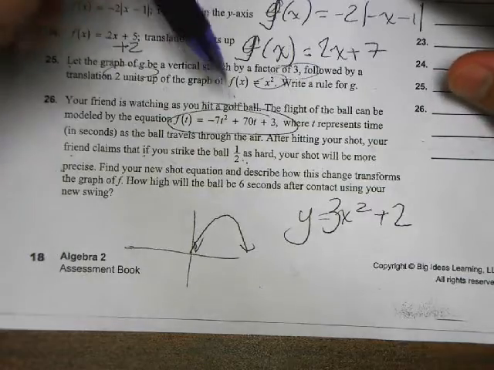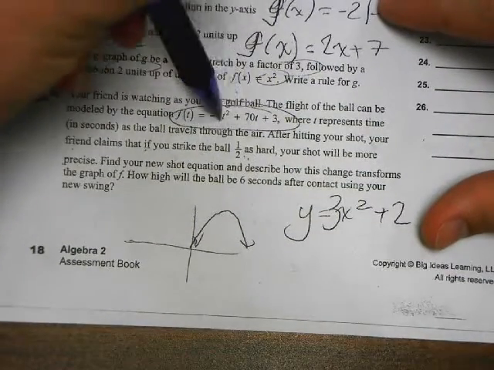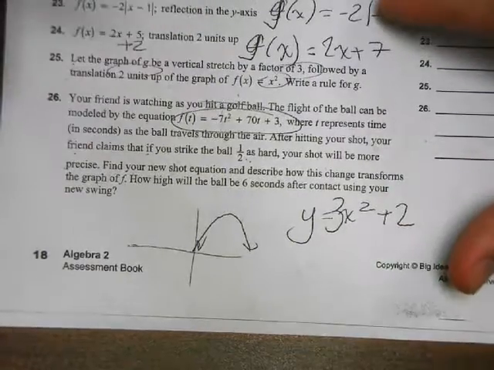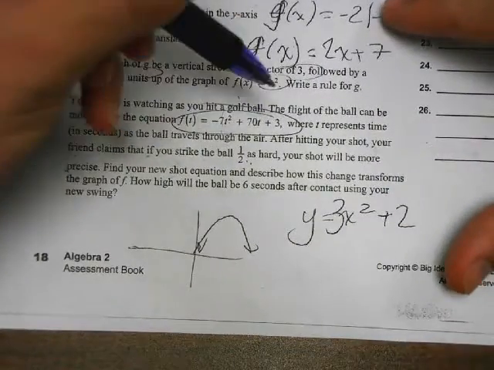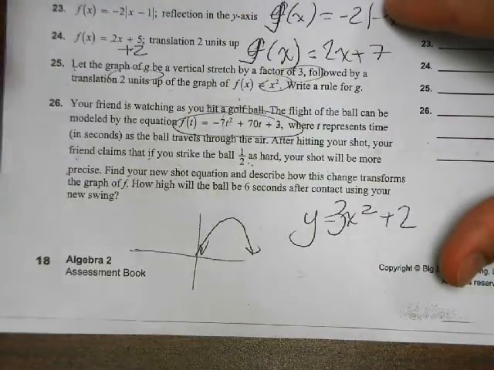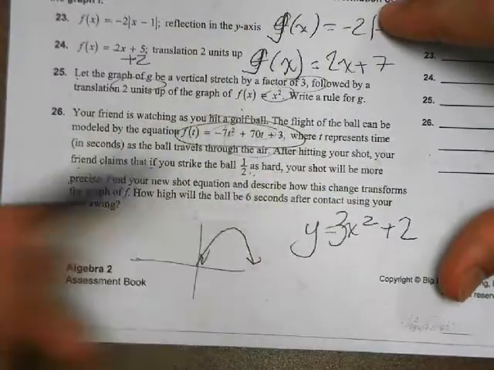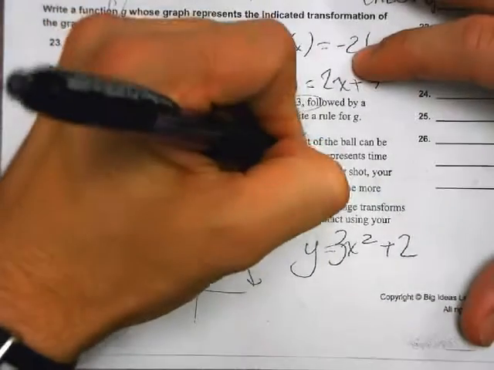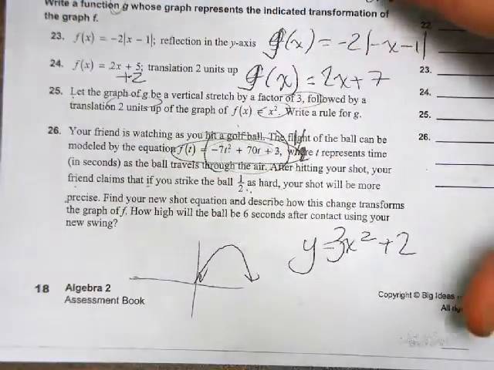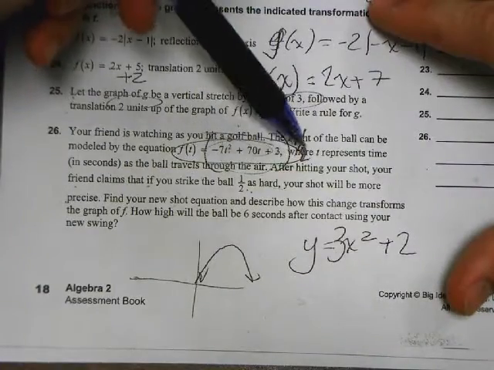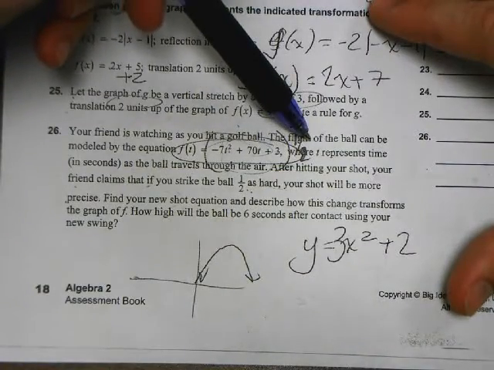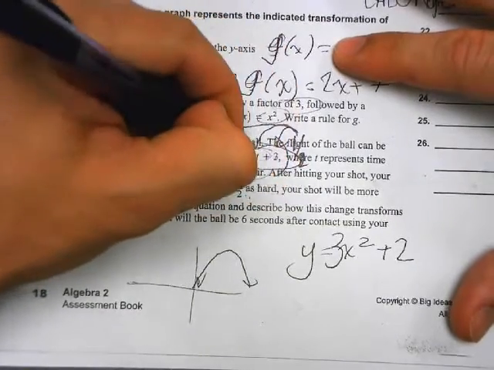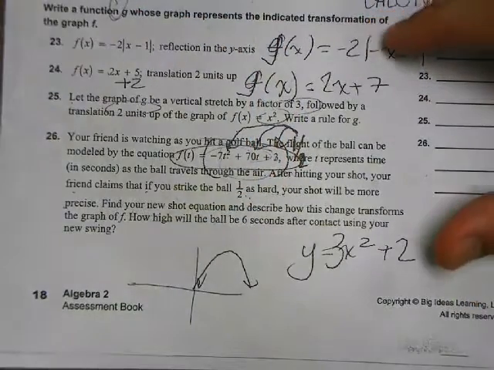Essentially, you want the entire flight of the ball to be half, right? You don't want just one thing to be half, or one element, or one term in the equation. You want the whole thing to be half as hard. So remember, when you are multiplying the entire equation, you're talking about a vertical shrink by 1/2. So you're going to distribute this 1/2 through multiplication to all of the terms here.